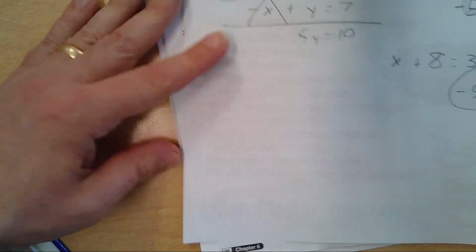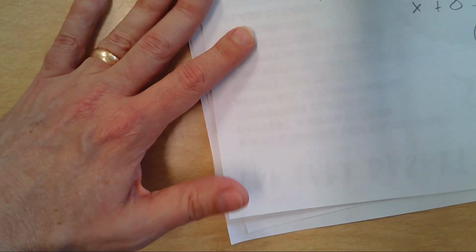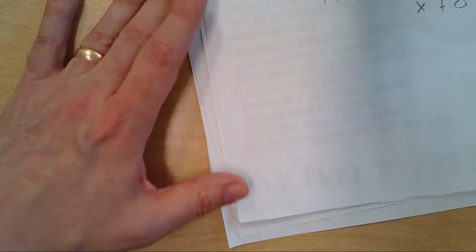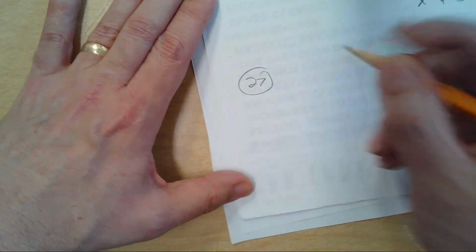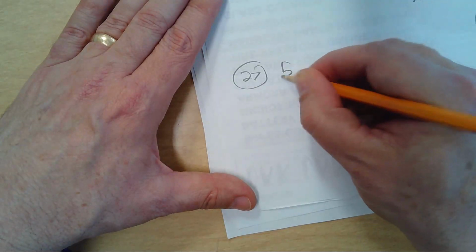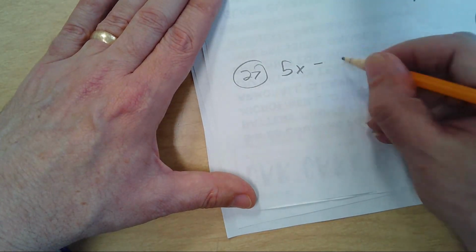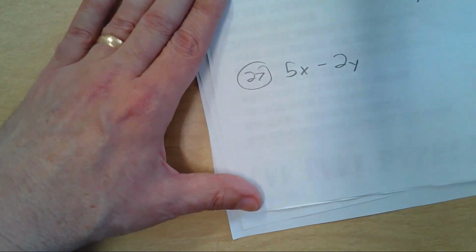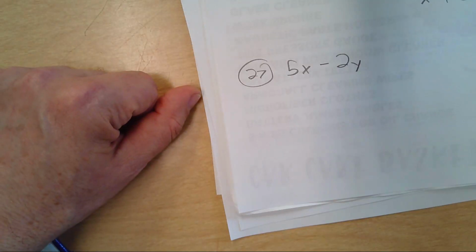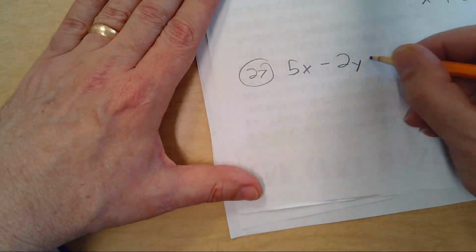Why don't you try 27? So this one here, obviously you can't add them together. That's just going to give you 9x minus 4y equals 49. That's not going to help you at all. So this is going to be a subtract one here.